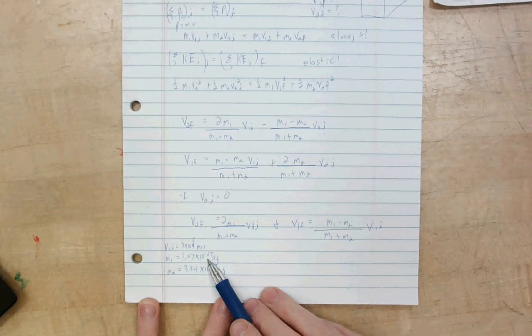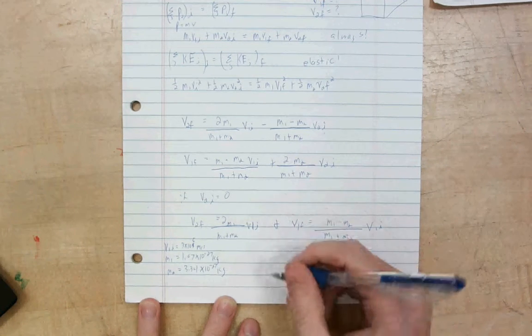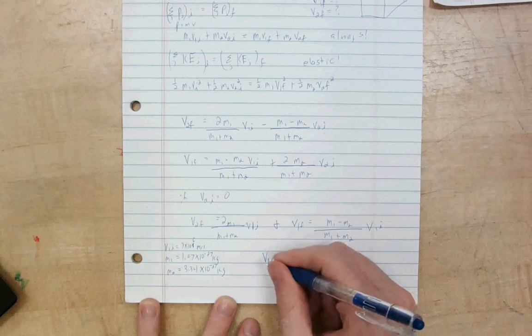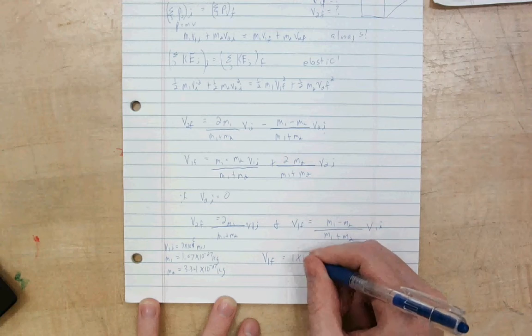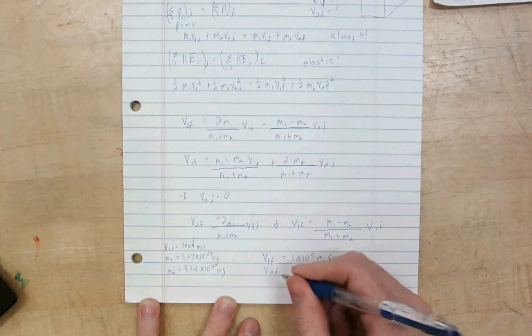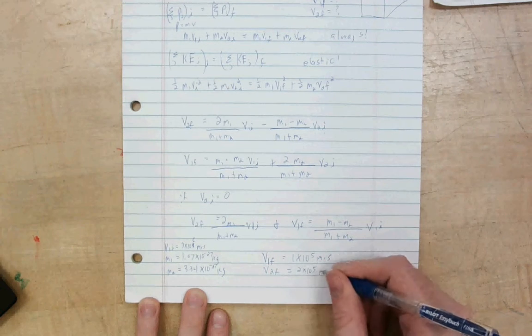Well, now it's just plugging in numbers. If I plug the numbers in, you'll find that the velocity of my neutron at the end is 1 times 10 to the 5th meters per second, and the velocity of my deuteron at the end is 2 times 10 to the 5th meters per second.